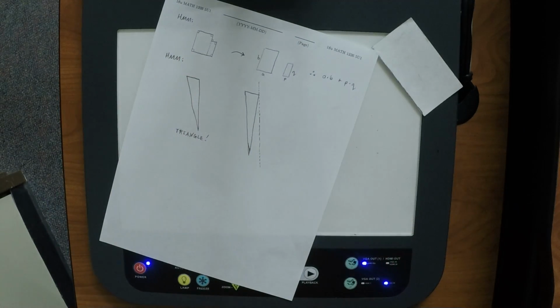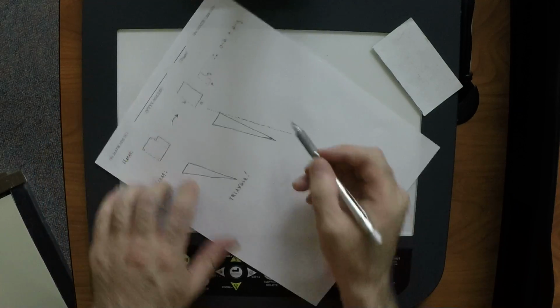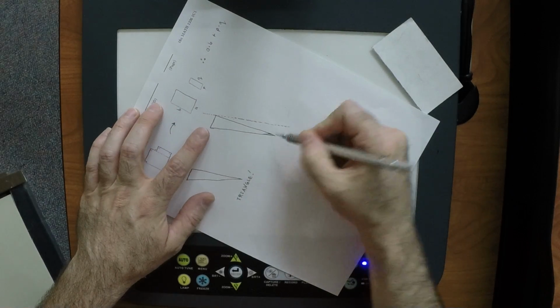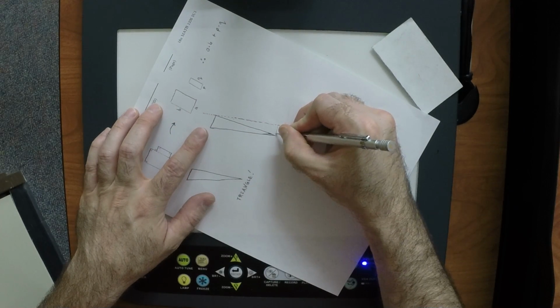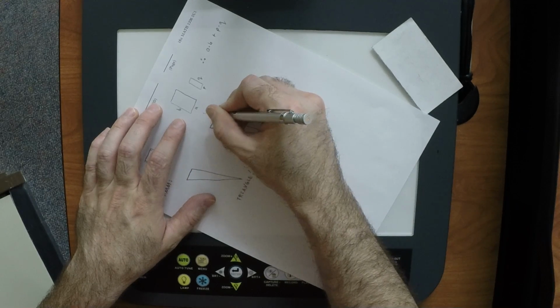Okay, so I drew it in. Terrific. Now, here's what I'm going to do: from this new one, I'm going to draw down to this one, but at a right angle. So that's a right angle there. I'm going to draw down to this one, and that's at a right angle there.